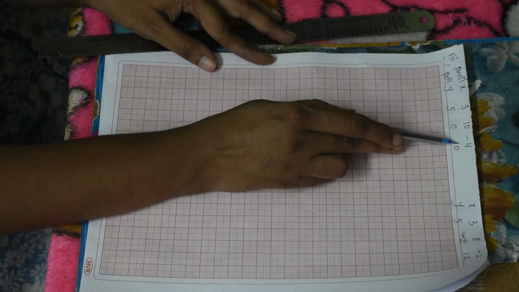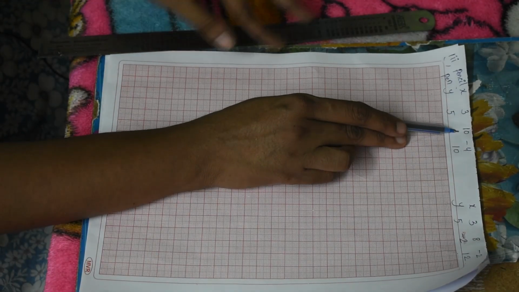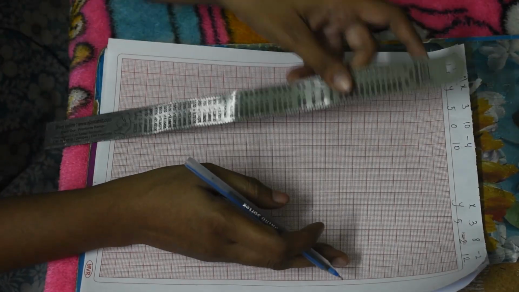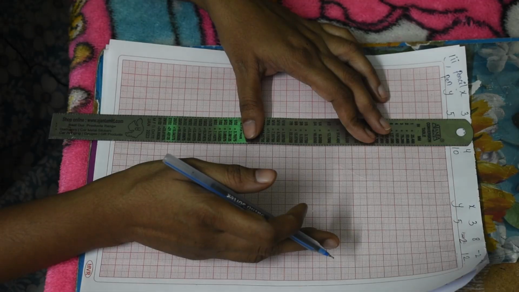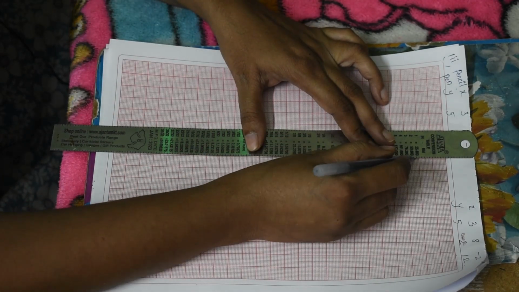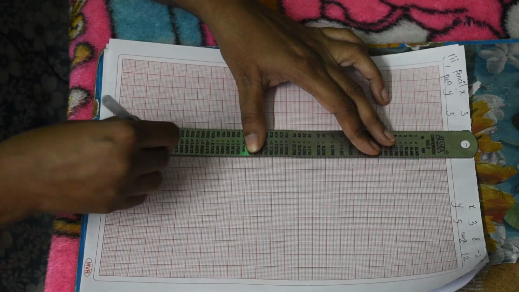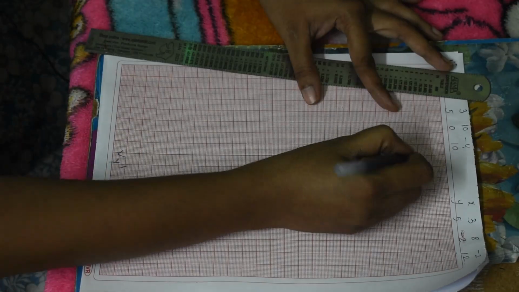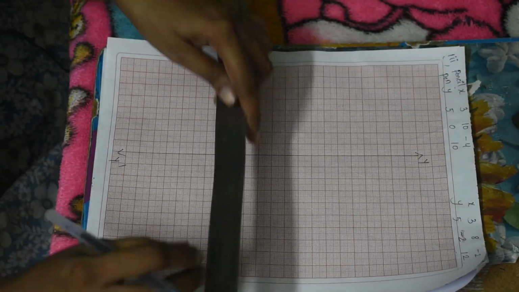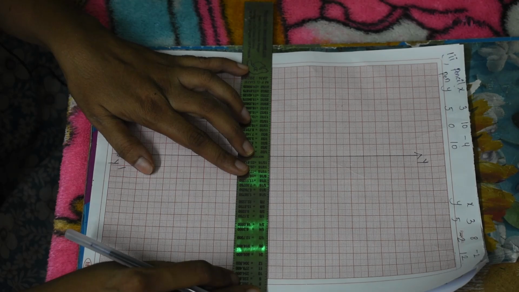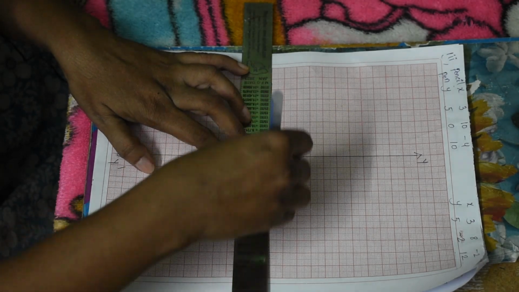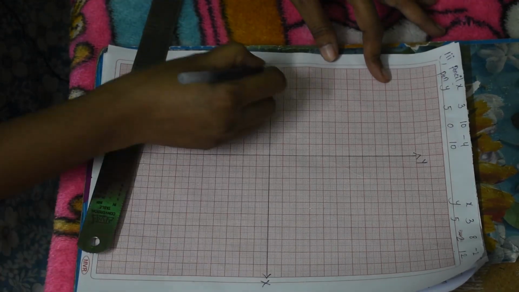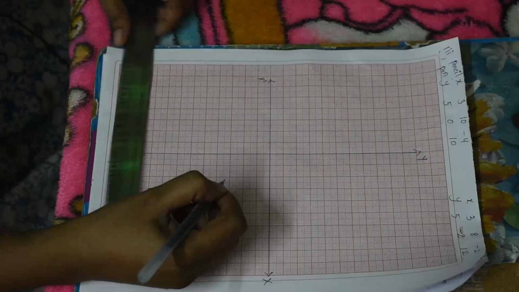So how many negative values do I have? 1 negative and 2 positive values. So minus 4 means we should shift the line towards this side. So this is the vertical line. Vertical line we will call the y-axis. So negative values y dash and positive values y. So this is the horizontal line. Horizontal line we will call the x-axis. And this direction we will call positive values x, and this direction negative values, that is x dash.